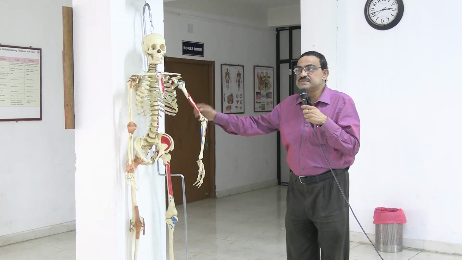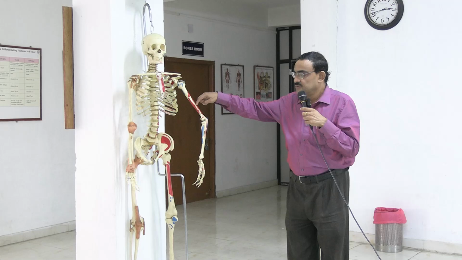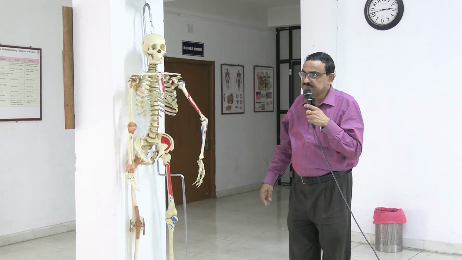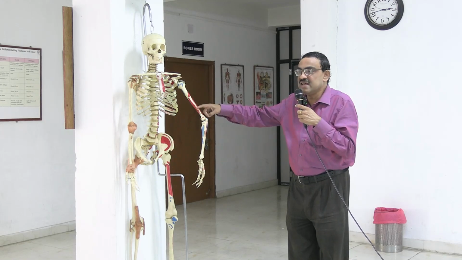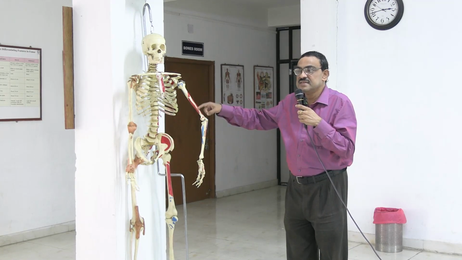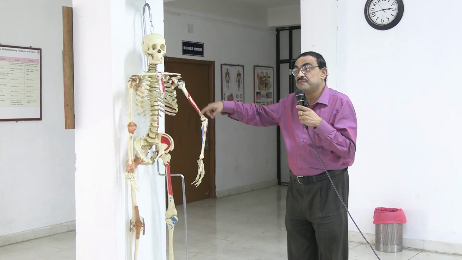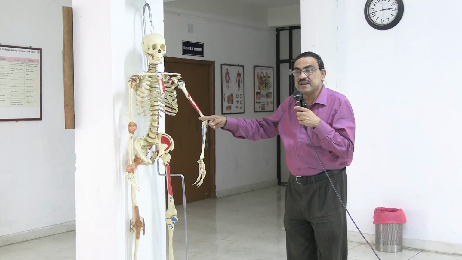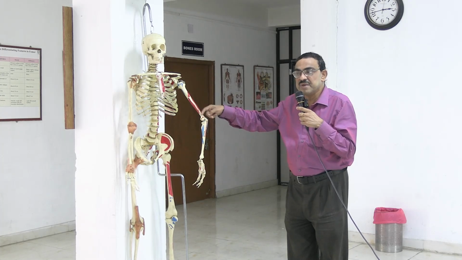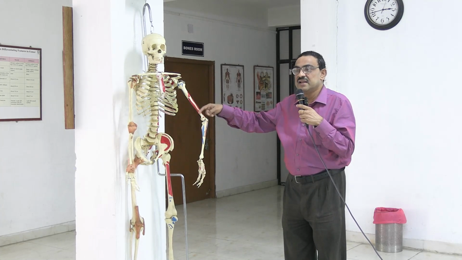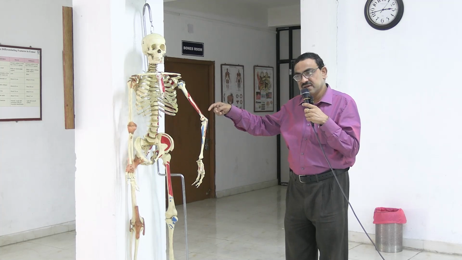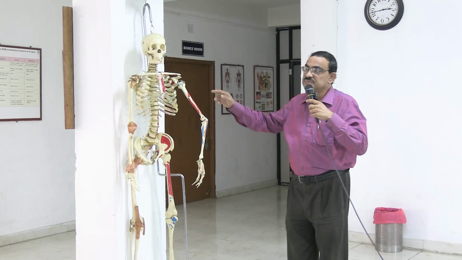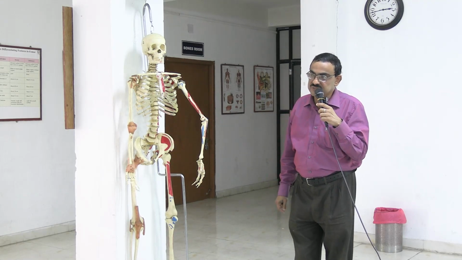This brachioradialis muscle, actually posterior interosseous nerve is coming from the radial nerve. So this brachioradialis muscle is getting its supply from the trunk of the radial nerve. The extensor carpi radialis longus, it is coming from the radial nerve. Okay, these two. Others are supplied by the posterior interosseous nerve.